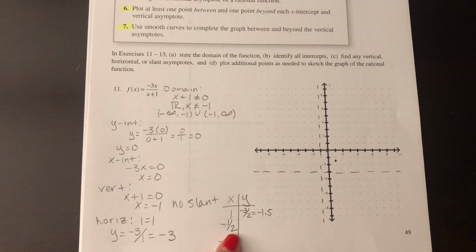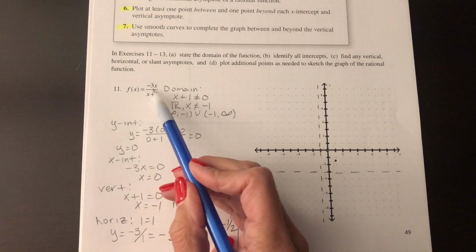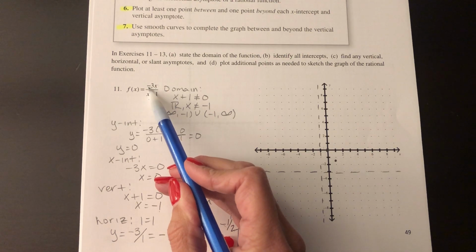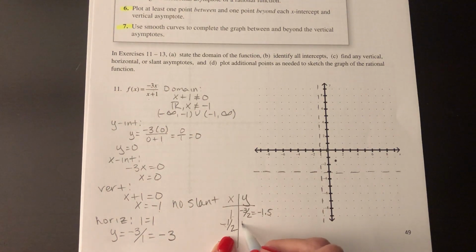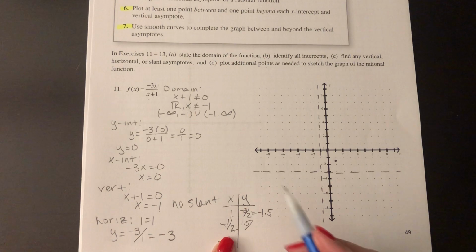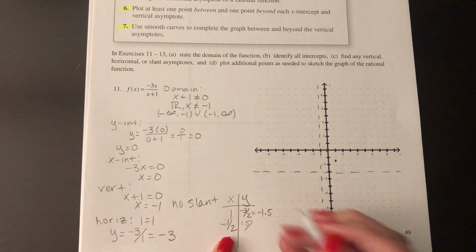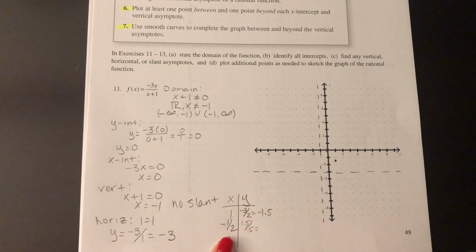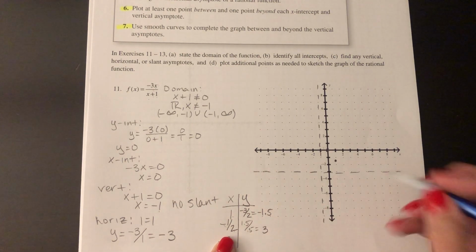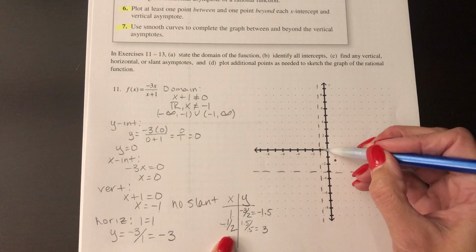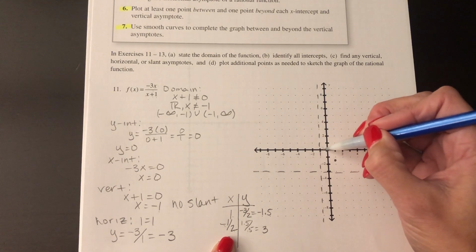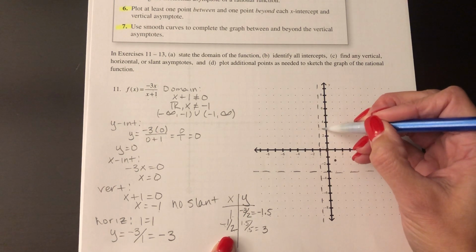Now let's try -1/2. So plug in -1/2. So -3 times -1/2 would be 1.5. And then -1/2 plus 1 is 1/2. Divide that and you get 3. So -1/2 and then +1, 2, 3.